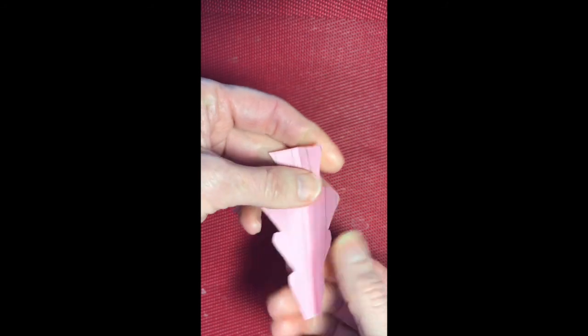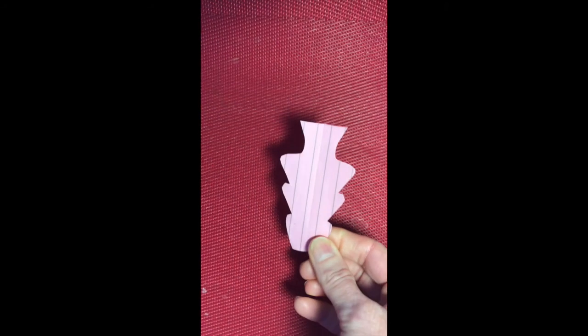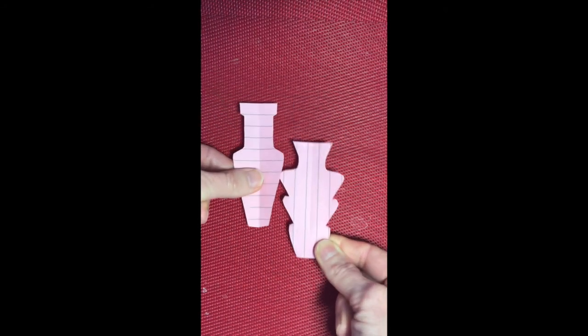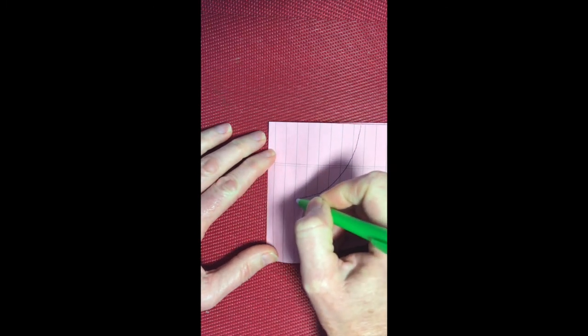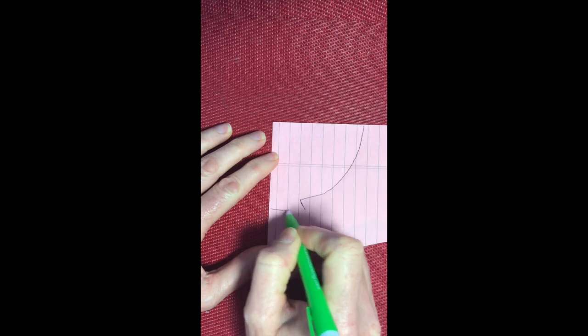This is a very fancy looking vase with lots of bumps. You can be creative. Let's fold some more of that paper. Remember to turn it so your fold is on the left-hand side. Now I've got to draw something here. I think I'll make a bowl this time. So half of a bowl would look like this.